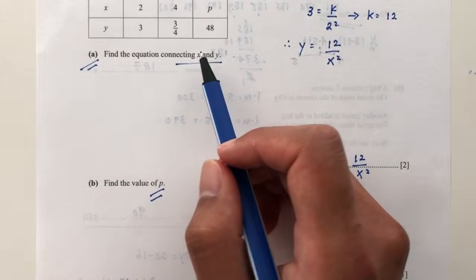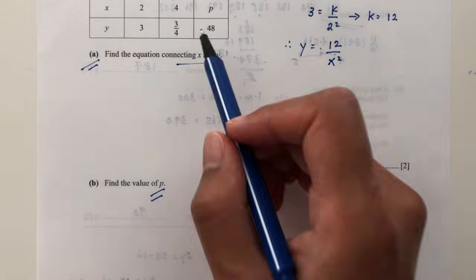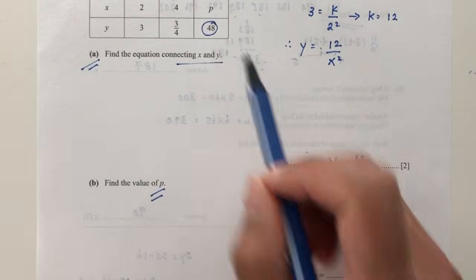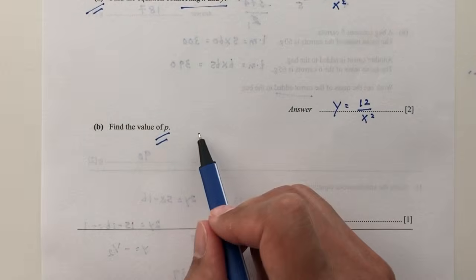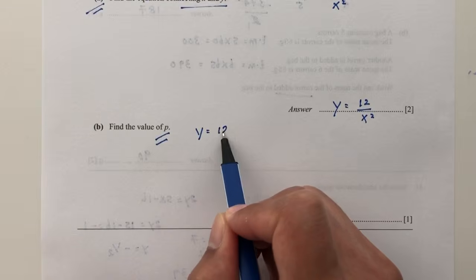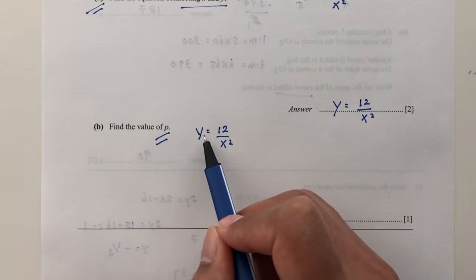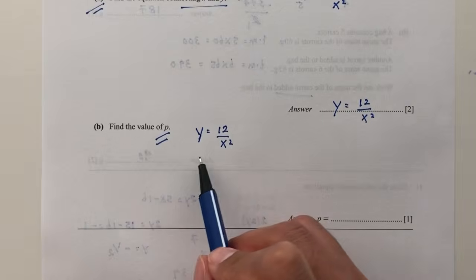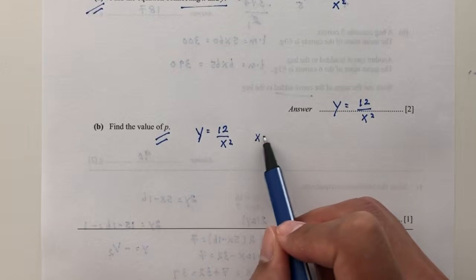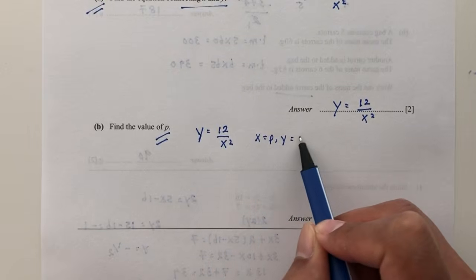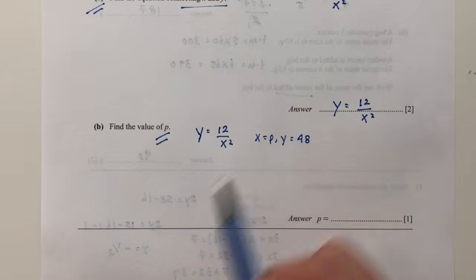So p is the value when y equals 48. So let's do that. y equals 12 over x squared. We have to find p. p is x. So basically x equals p when y equals 48. Find the value of p.